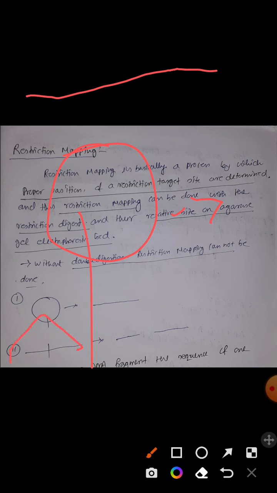But whenever you are working with a linear DNA molecule, if one restriction endonuclease site is present, it will lead to the formation of two bands. Okay, so from the next video I am going to discuss the mathematical problems with you.